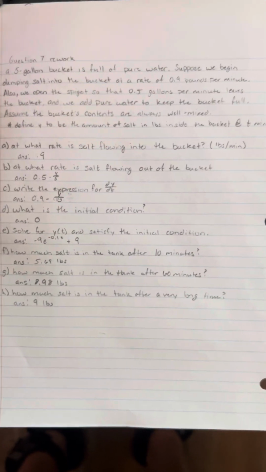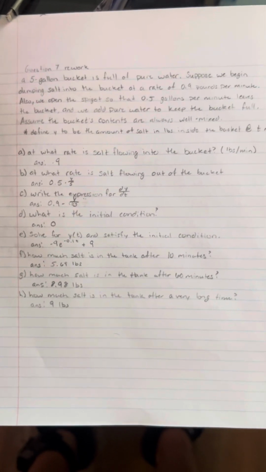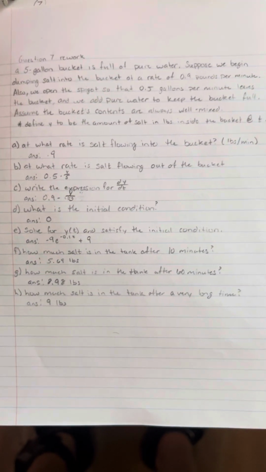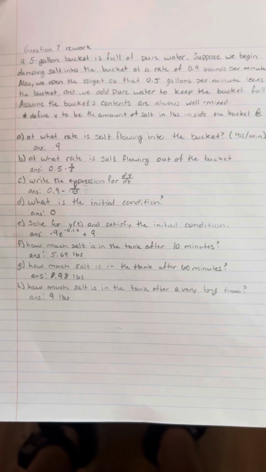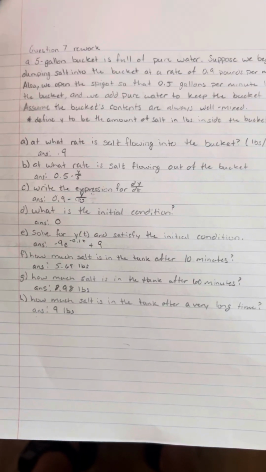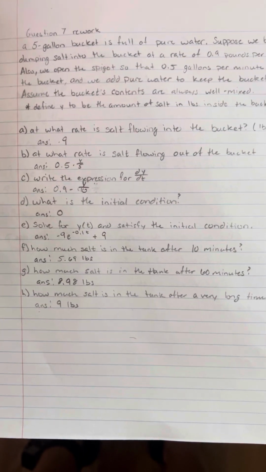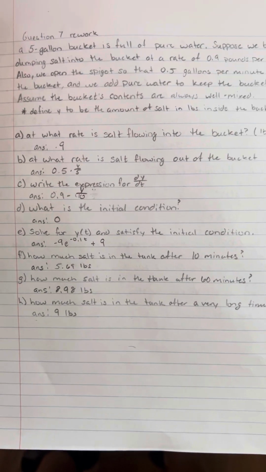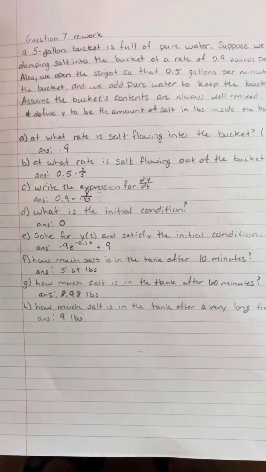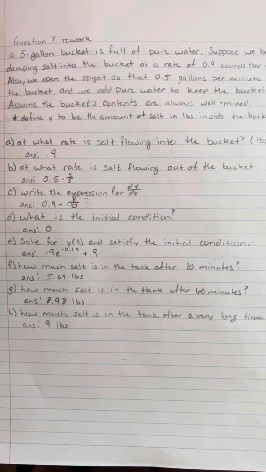So we see that the rate at which salt is going into the bucket is 0.9, as declared in the question, and the rate of salt flowing out of the bucket would be 0.5, which is the amount it's leaving, times the amount of salt in pounds divided by 5 gallons. And the expression for dy/dt of how the salt is changing over time is 0.9 minus y over 10. The initial condition for this problem is 0.